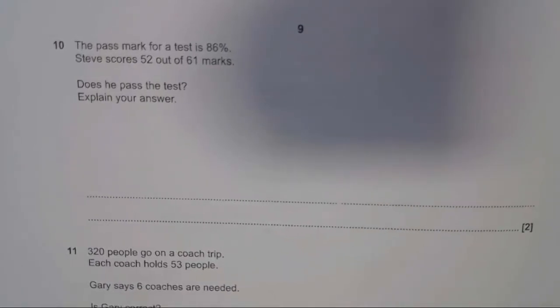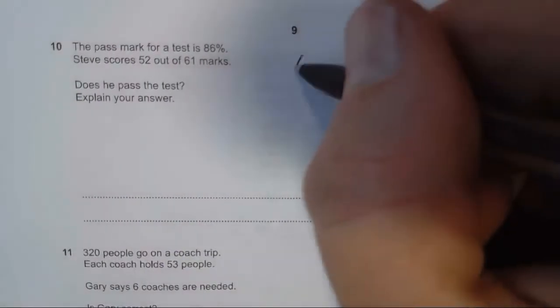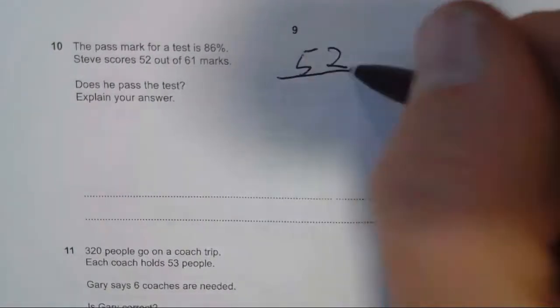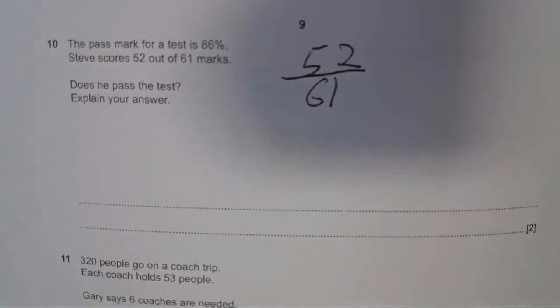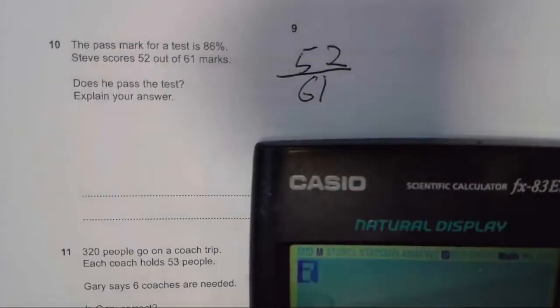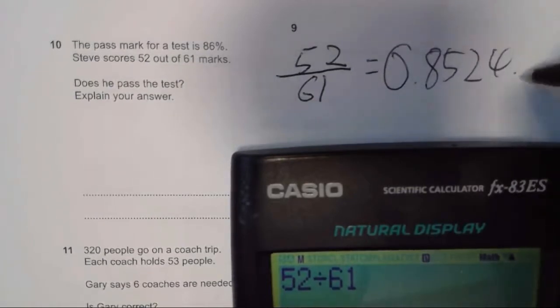Question 10. Pass marks for a test is 86%. Steve scores 52 out of 61 marks. Did he pass the test? Well, I just need to work out what 52 out of 61 is as a percentage. So I just do the division. You've got a calculator: 52 divided by 61 equals 0.8524 and so on.